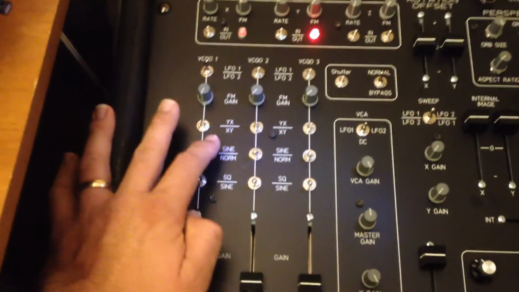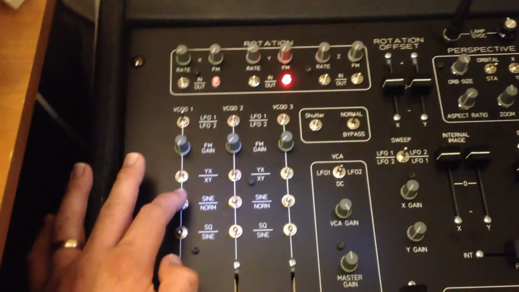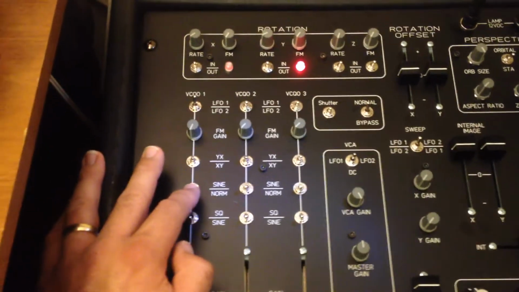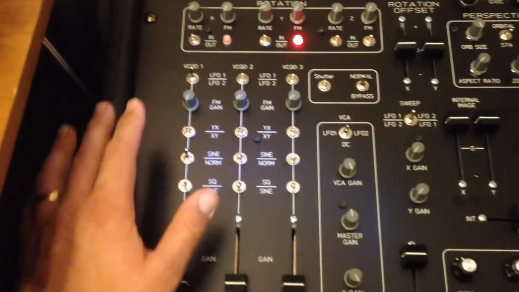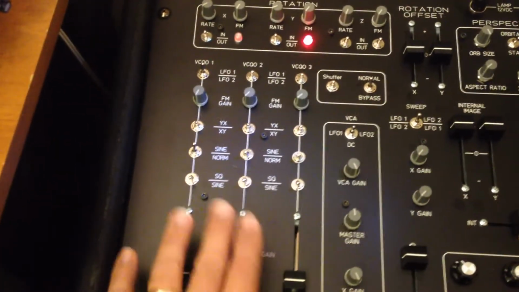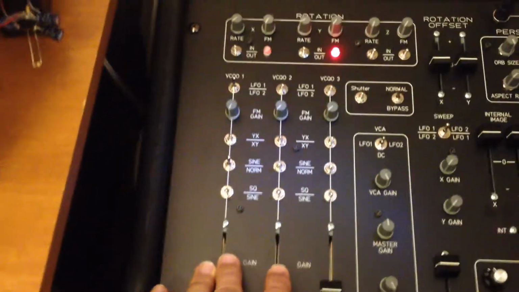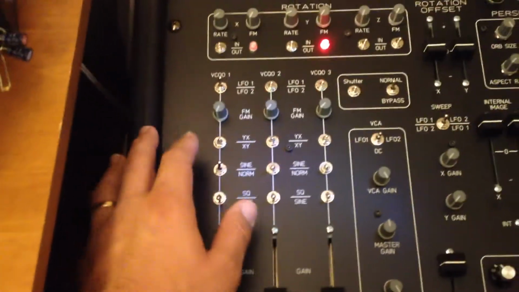This switch, going back to this one, sine and norm. Norm is again sine and cosine, whereas if I change it just to sine, it gets rid of the cosine. So it kind of decouples it if you run with another oscillator, so you can have one sine wave going at one frequency and another sine wave going at a different frequency.